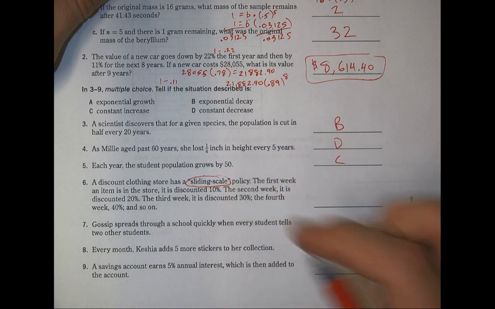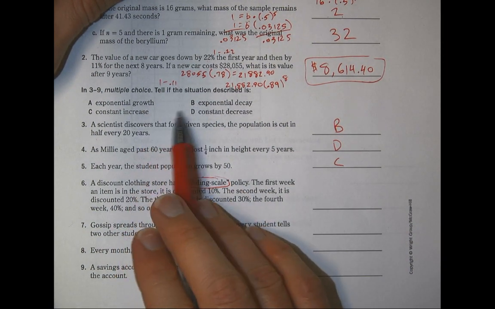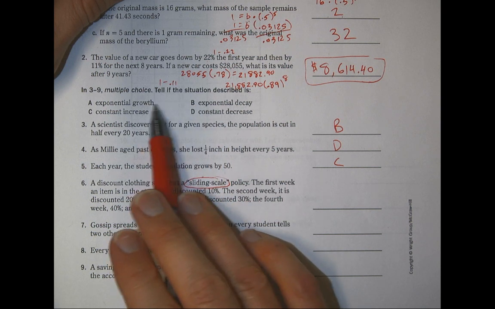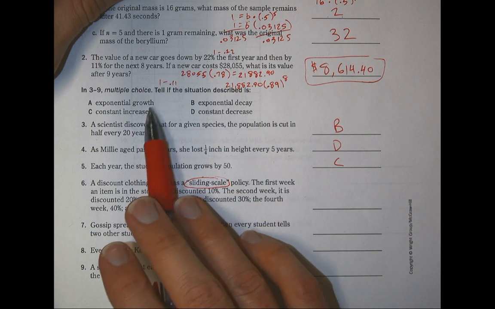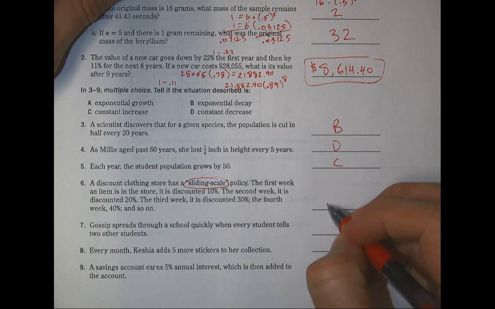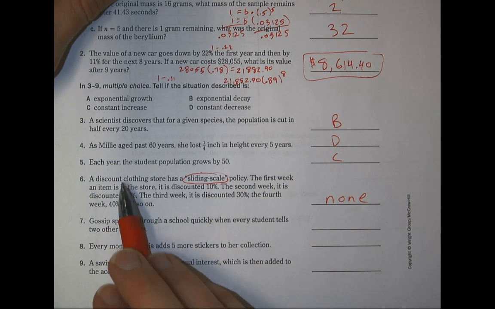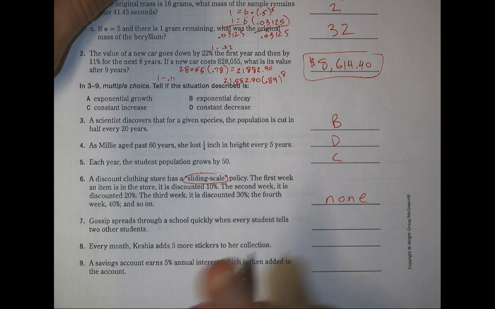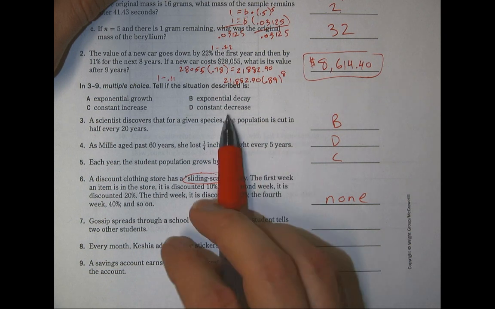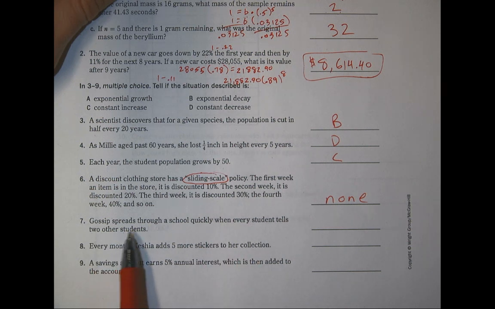If we have something changing here that's kind of just all over the place... All of these are consistent in something. It's either decaying at the same percentage or it's increasing by the same amount exactly. This is all over the place, so this is actually none of these. It's not going to fit any of them. It would have to be going down 20% and then down another 20% and then down another 20% to be exponential decay.